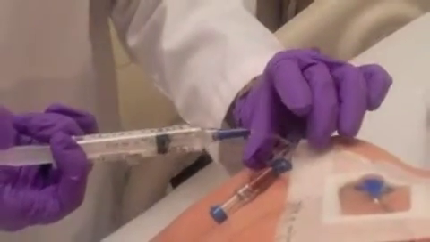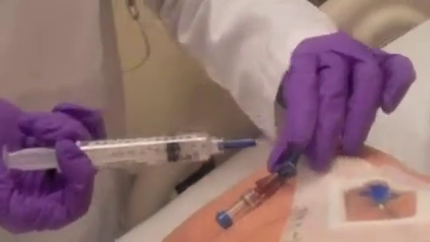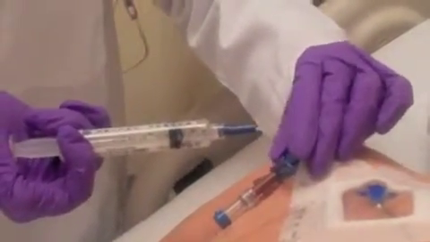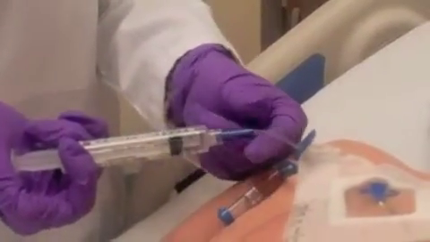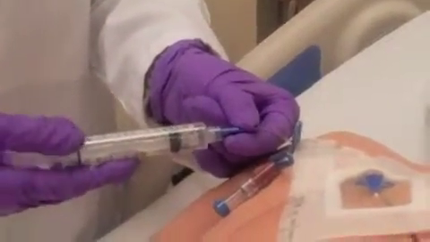Some hospitals call for the pulse pause technique, where you pulse the saline and then apply the clamp while you're pulsing, and this helps create friction in the line.